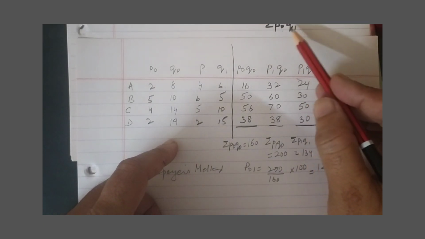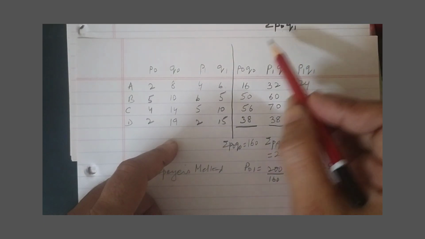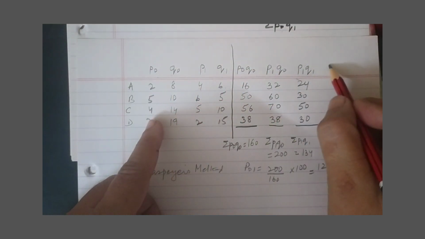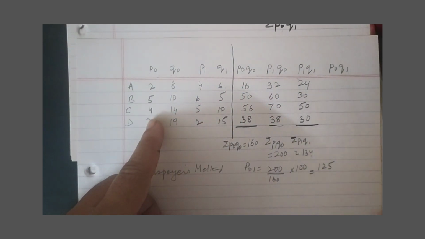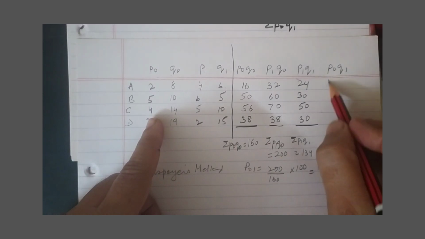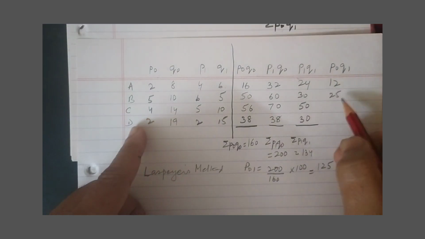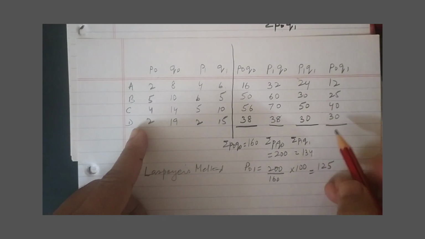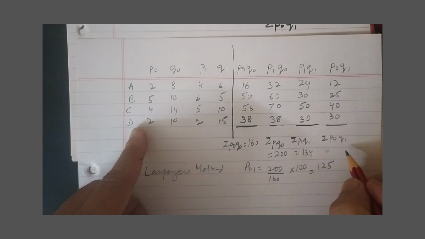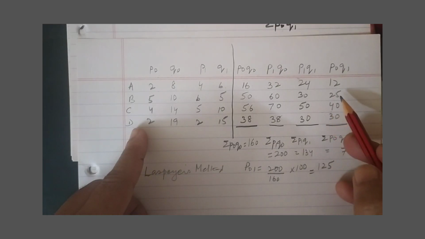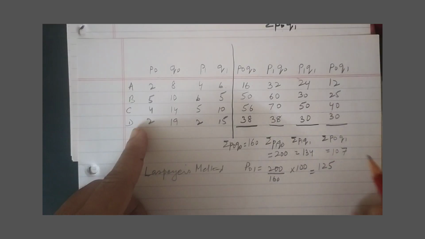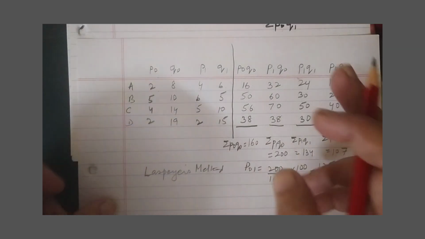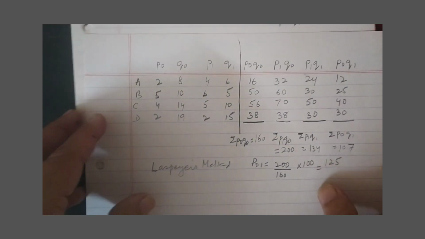Then I want P0 Q1. P0 Q1 values are 12, 25, 40 and 30. This sum, summation P0 Q1, is 107.